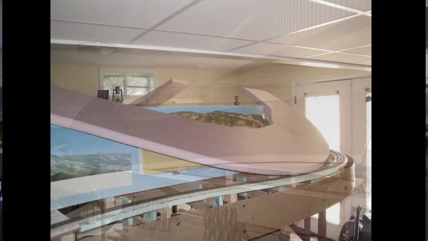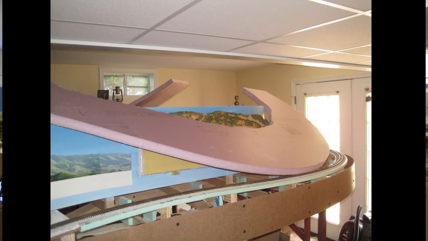And you can see here there are two big sections of 2-inch XPS that I cut out to shape to fit in this area, and you can see it in these pictures. And these are going to form the zero reference elevation, the basic elevation of the land, and we're going to go above and below that zero reference elevation.